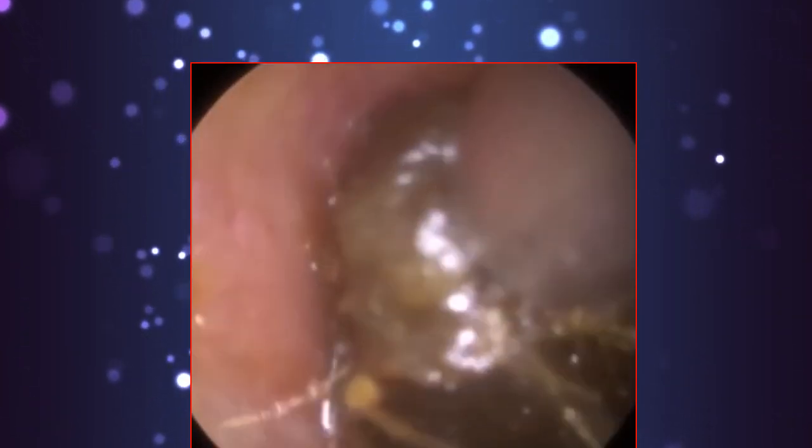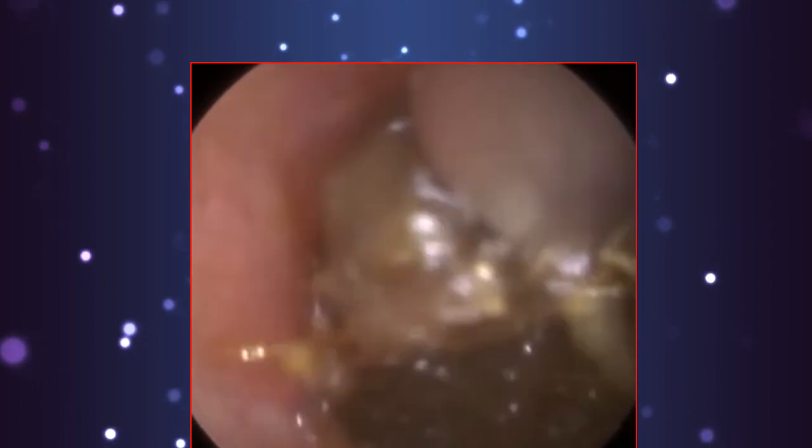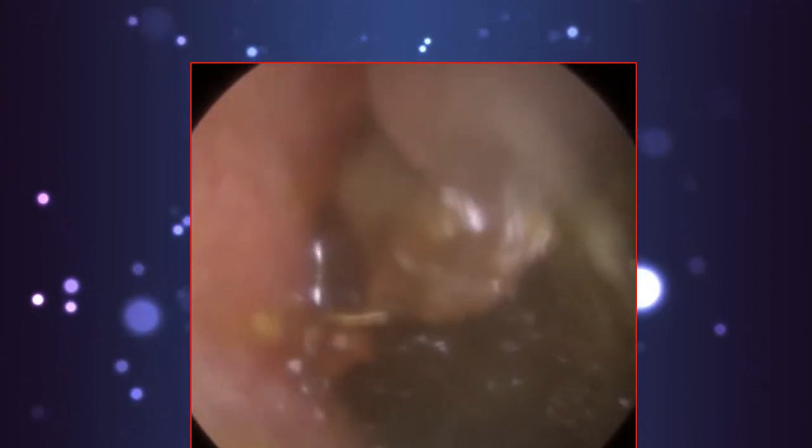Now we can't really use any of the instrumentation to remove this. So when we're on the bony part of the ear canal, very close to the eardrum, if I was to use an ear hook, the plug itself is too soft. It will just dissect it. And how am I going to get this hook in and behind the wax? It's completely impacted against the canal walls. There's no natural opening.